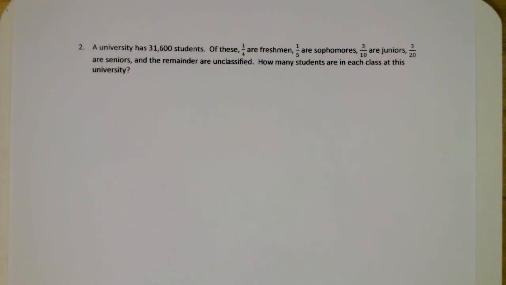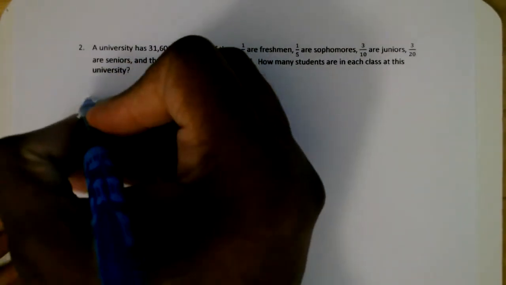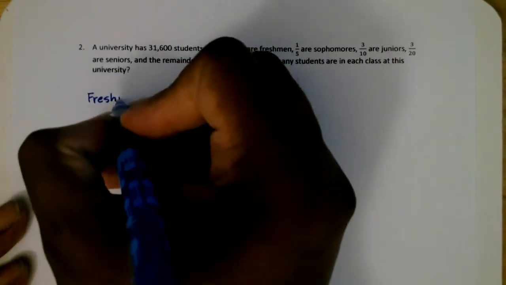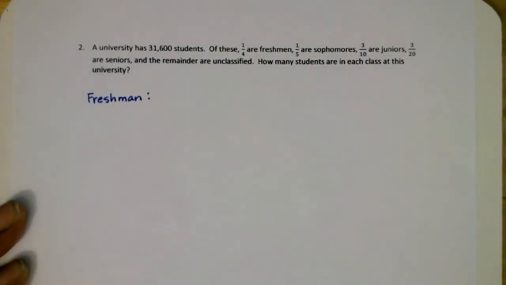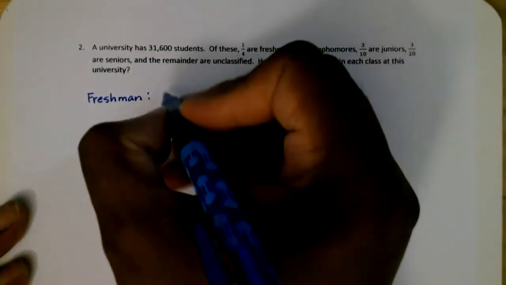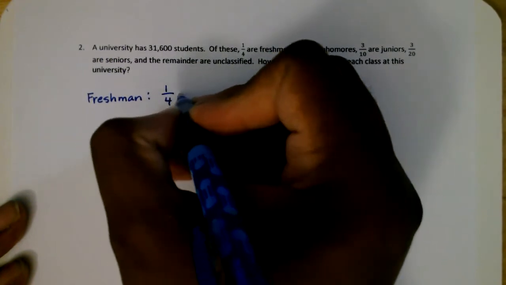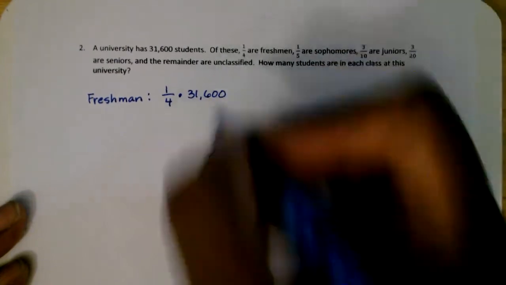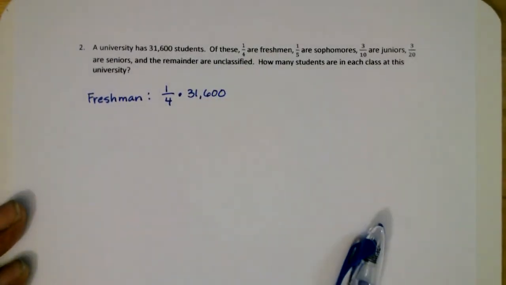Okay. So we've got 31,600 students at one particular university, and they tell you the fractional part for each class. For freshmen, 1/4 of them are freshmen, so we've got 1/4 times 31,600. So here we have to multiply 1/4 of 31,600.